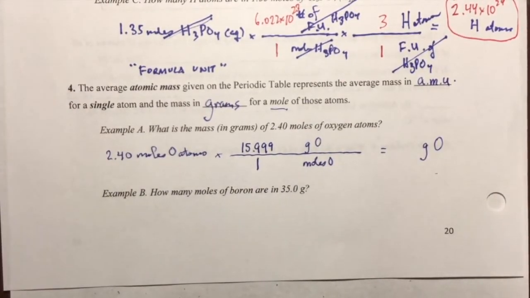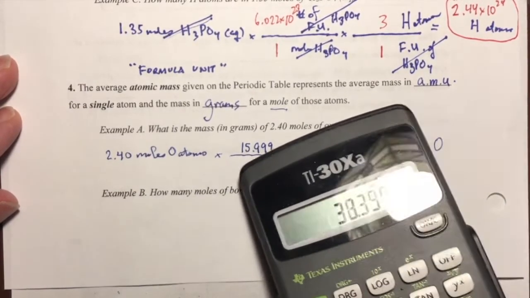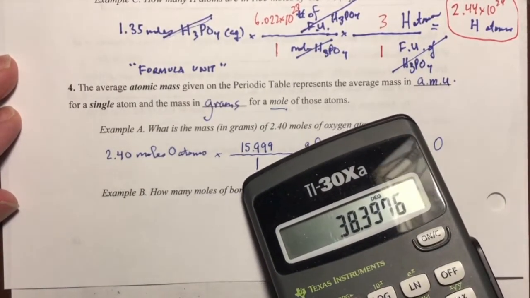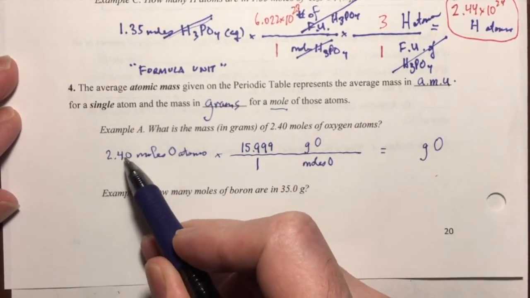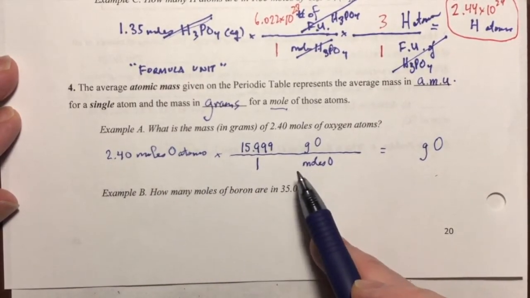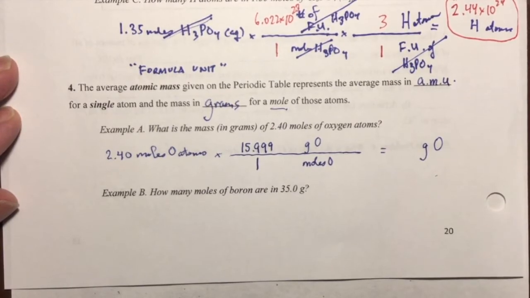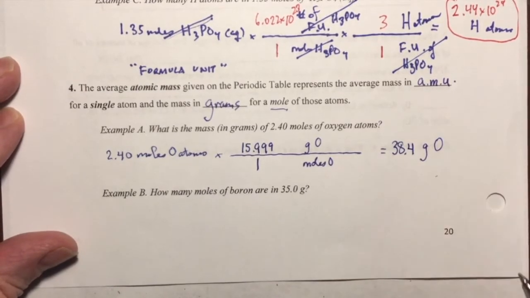So now we have our numbers in there. We just need to do the calculation. 2.40 times 15.999 equals. The denominators are all ones, so I don't need to divide by anything. So my answer is 38.3976, and I need to round to 3 sig figs here because that is the number with the fewest number of sig figs in this multiplication problem. So 38.4 grams of oxygen.